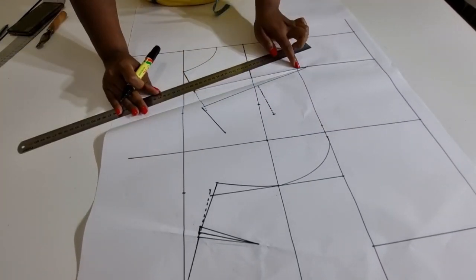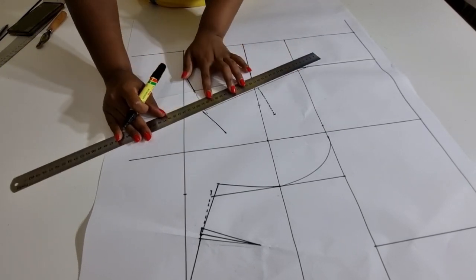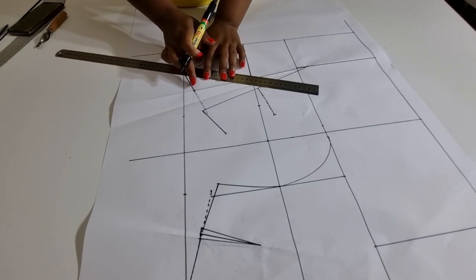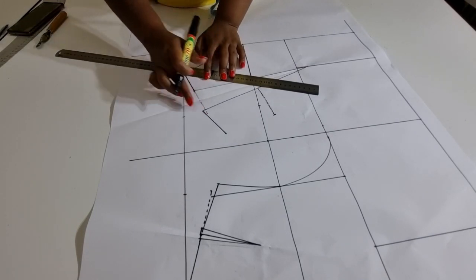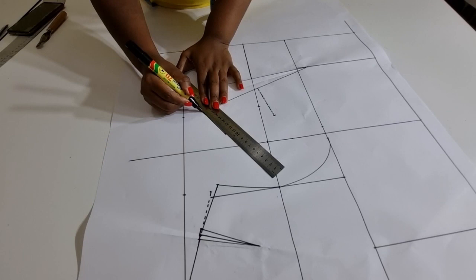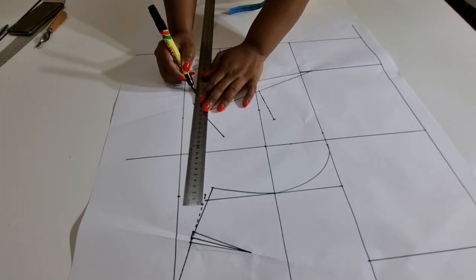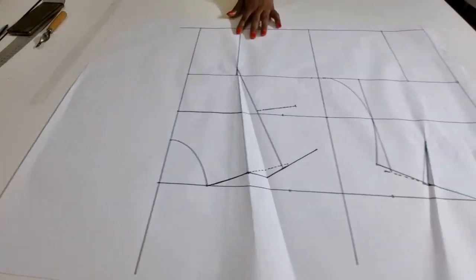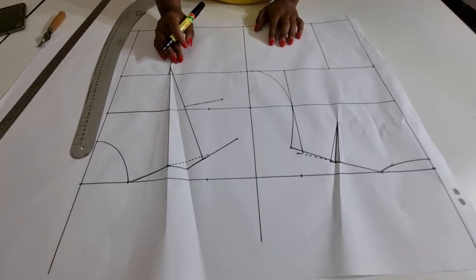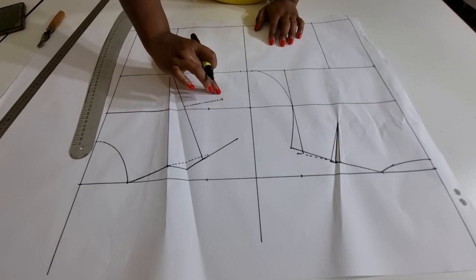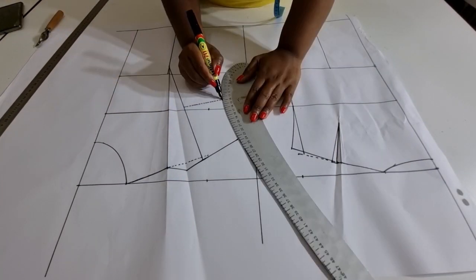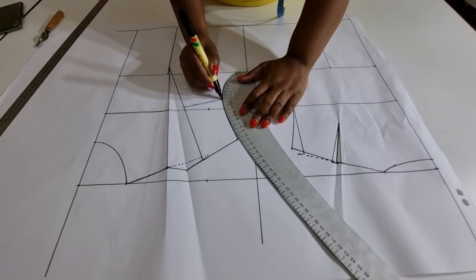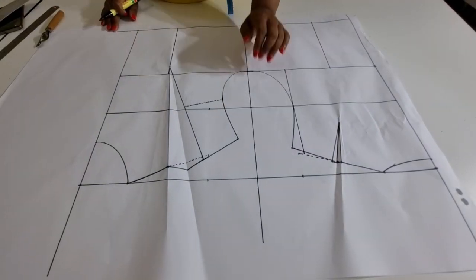We are going to extend this line to this point. And then we are also going to finish off the dart legs like that. And then we're going to draw our armhole curve by joining this point and that. And then that is the armhole for our bodice.